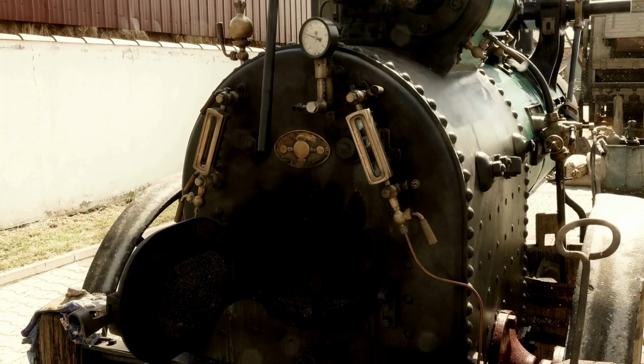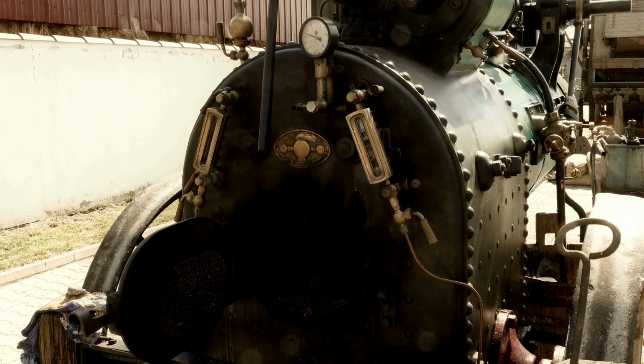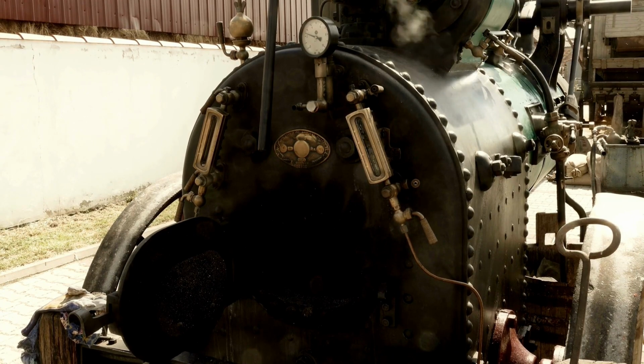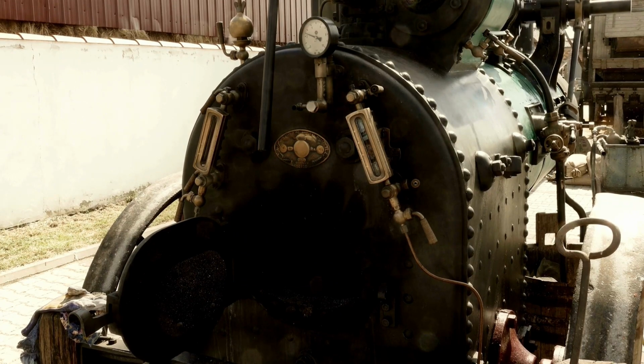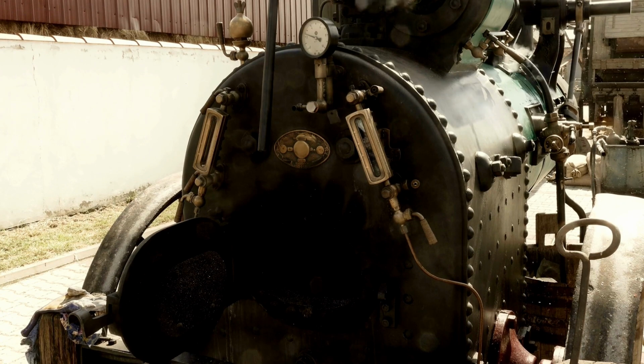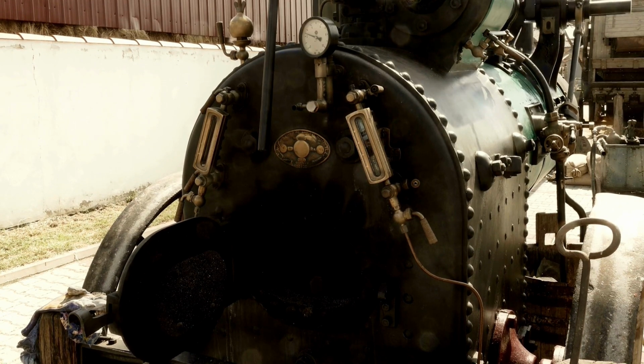1. Boiler. The boiler is the heart of the steam engine. It is a large metal container that holds water and has a firebox underneath. The firebox heats the water, creating steam. The steam then rises up into a steam dome, which acts as a reservoir for the steam.